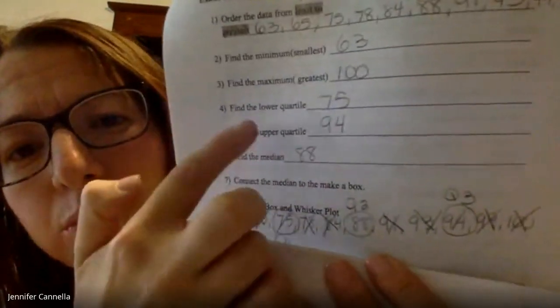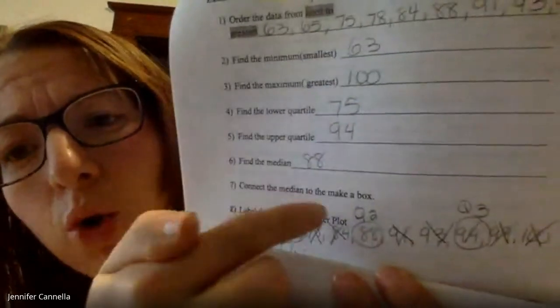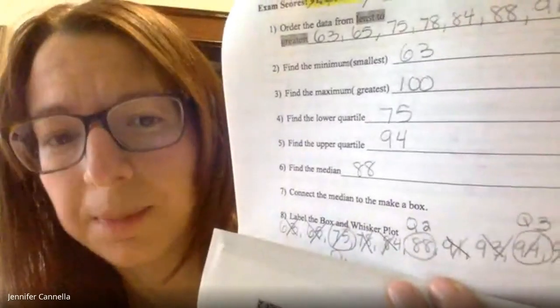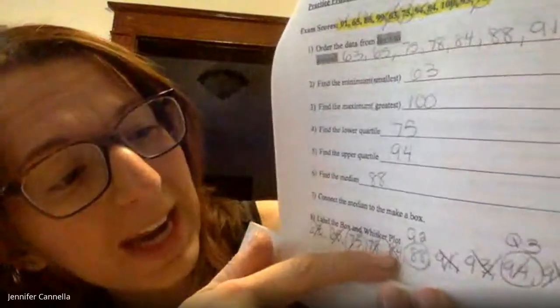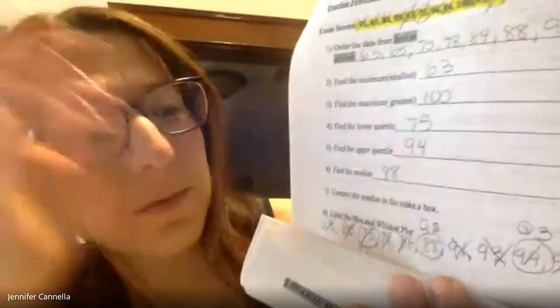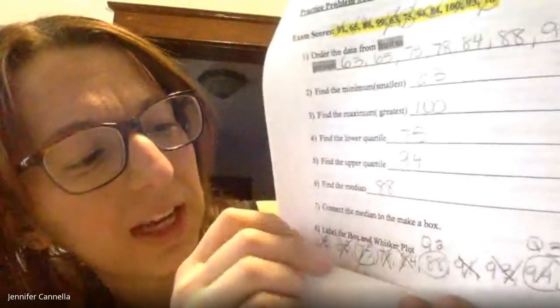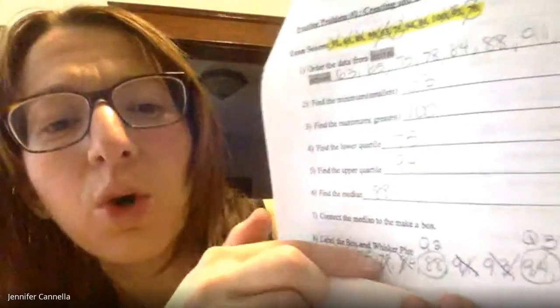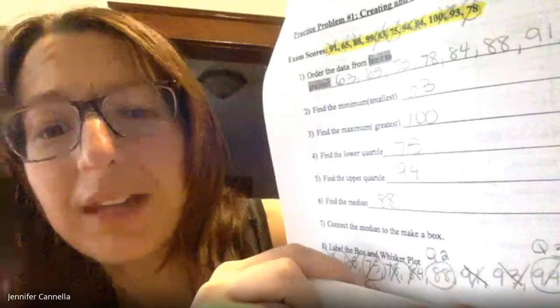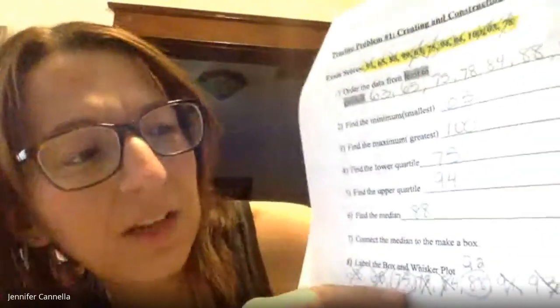Now you want to find the lower quartile. The lower quartile, which is the smallest, is to the left of 88. Lower is to the left. That's your Q1. So I'm going to go from 84 to 63, and I'm going to find the median of those data numbers. I'm going to find the median of the lower quartile, to the left of the median. So 84 and 63, 78 and 65. The middle number of Q1, that lower quartile, is 75.